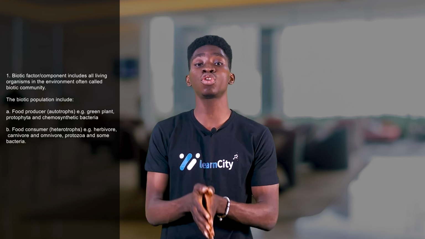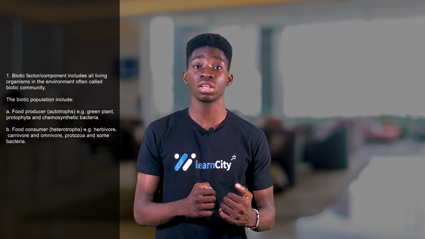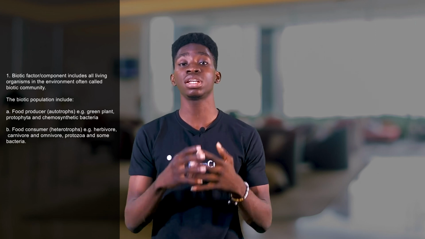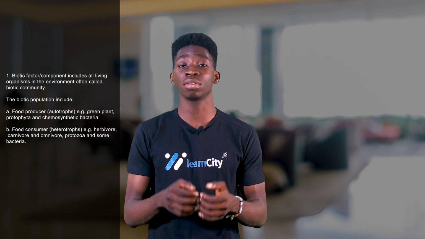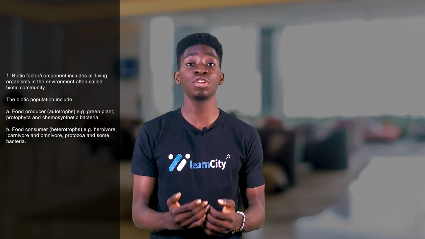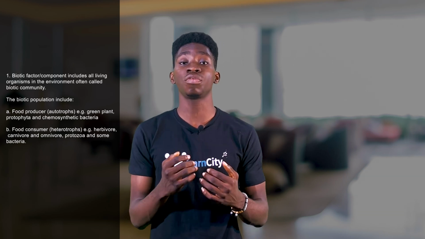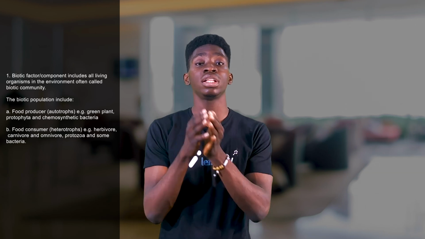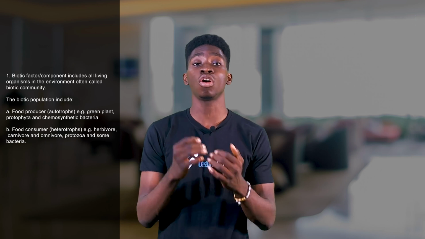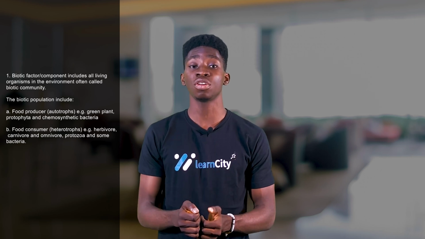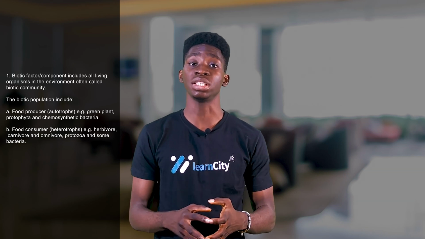Then we have the food consumers, the heterotrophs. Examples are the herbivores, the carnivores, the omnivores, the protozoa, and some bacteria. The herbivores are animals that feed only on plants. The carnivores feed on flesh only or other animals only, while the omnivores feed on both plants and animals. So these and some protozoa and some bacteria make up the food consumers in a community.